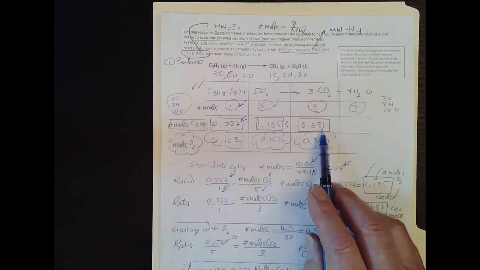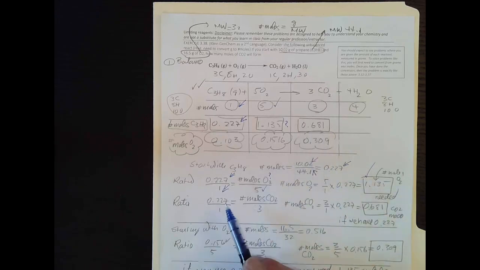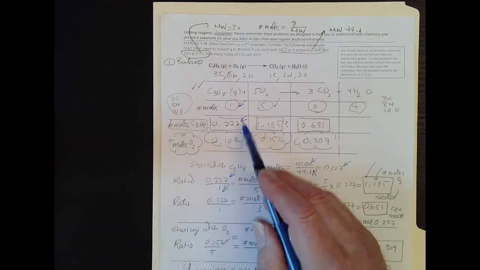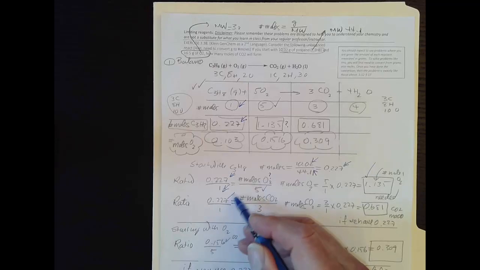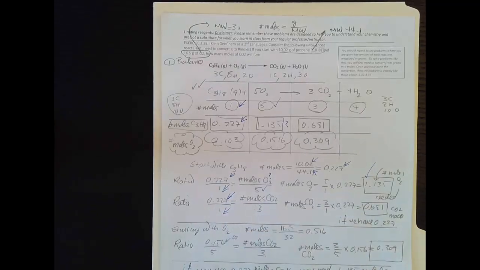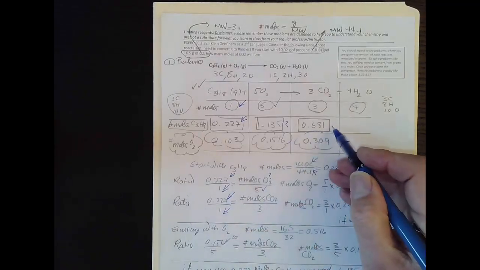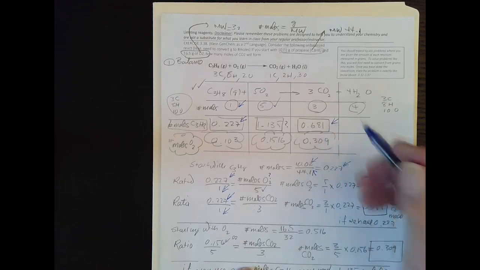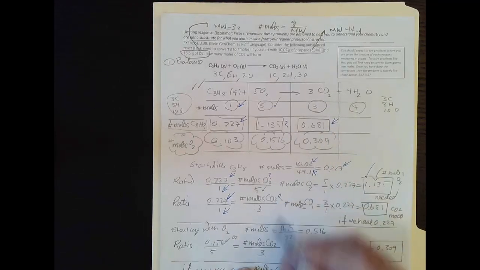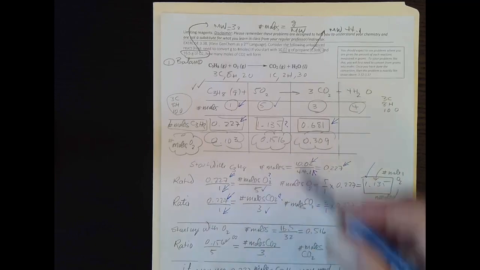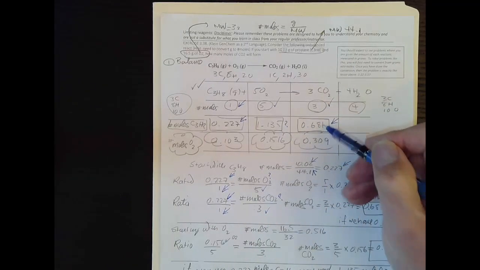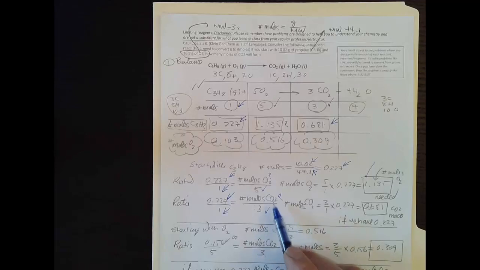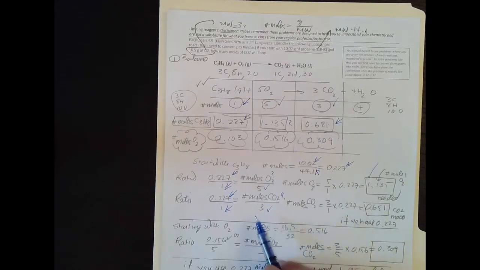So I said 0.227 to 1 is the number of moles of CO2, which I don't have, over 3. That's the 3 here, right? Ratio. So the moles of CO2 would be 3 over 1 times 0.227, which gives me 0.681 moles of CO2.